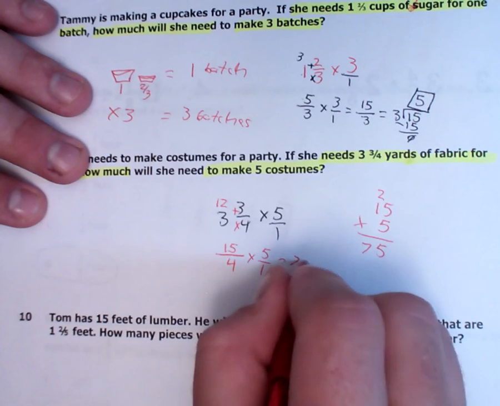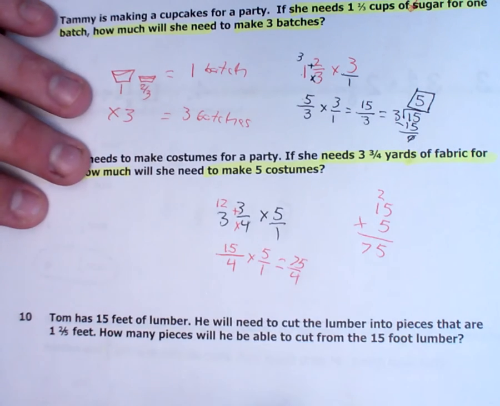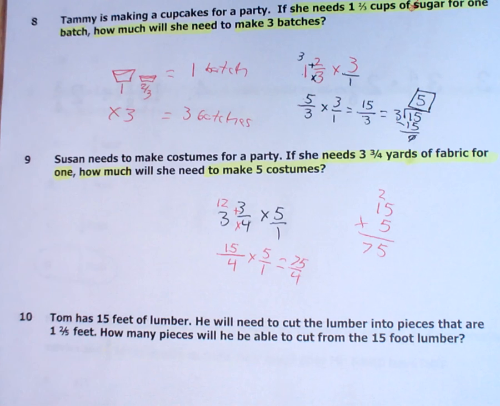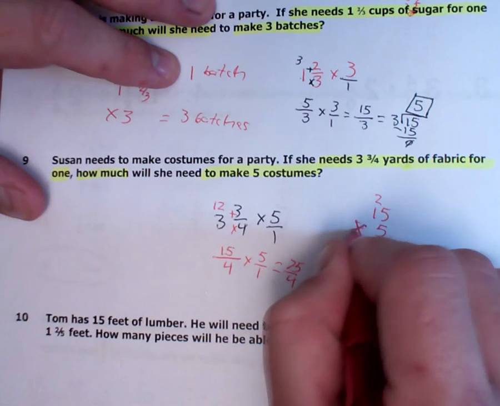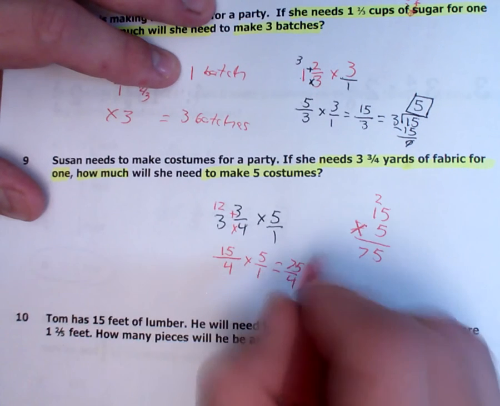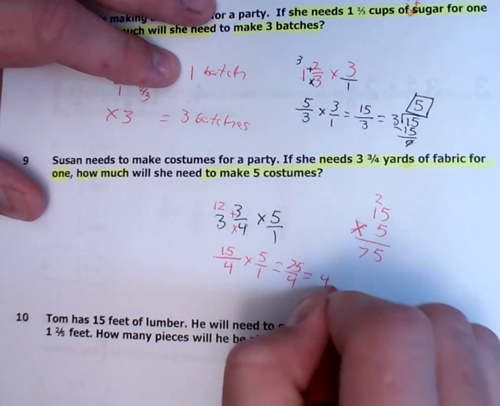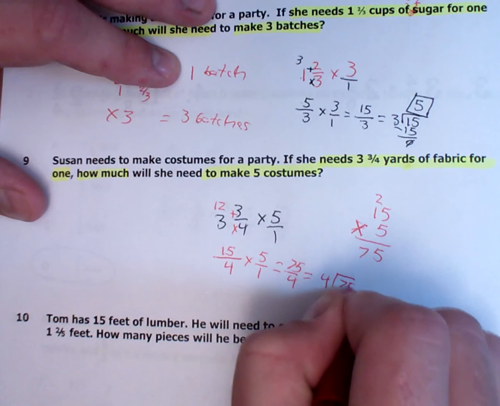75. 75 over 4. That is a huge-headed baby. All right, so we got 75 over the 4. 4 goes into 75. We have to do long division. All right, 4 goes into 75. Let's figure it out. Denominator at the door, numerator in the house.